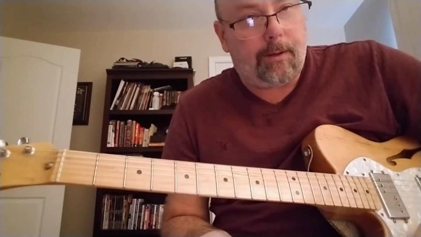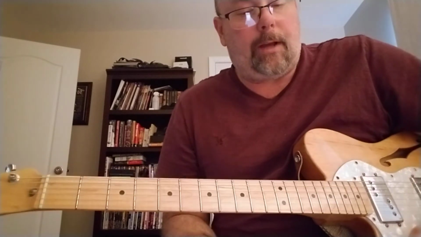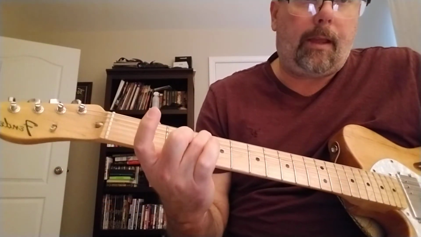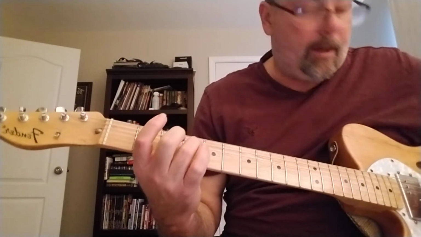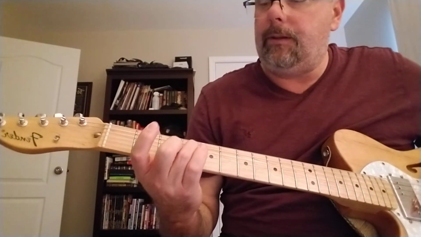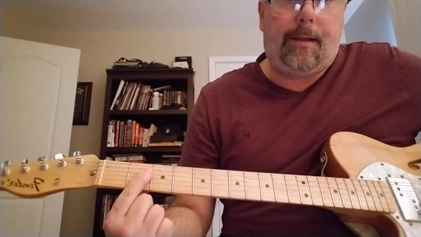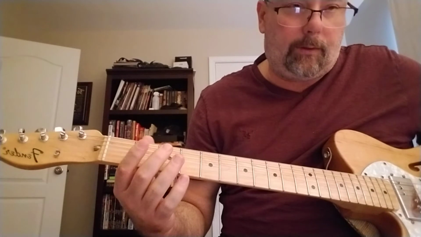Now, let's put the third in the bass. So we're going to put C sharp in the bass. So we got to come up here to the 4th fret on the A string. C sharp, E, A on the 2nd frets on strings 4 and 3.